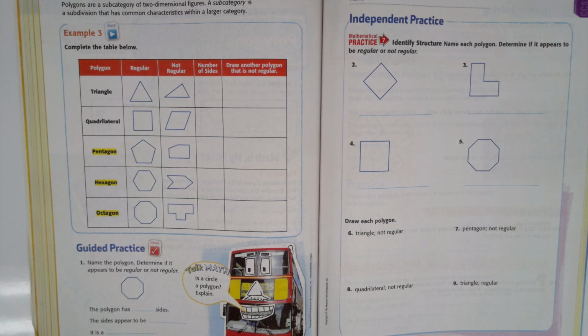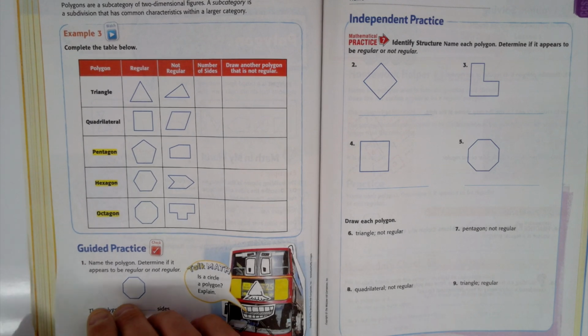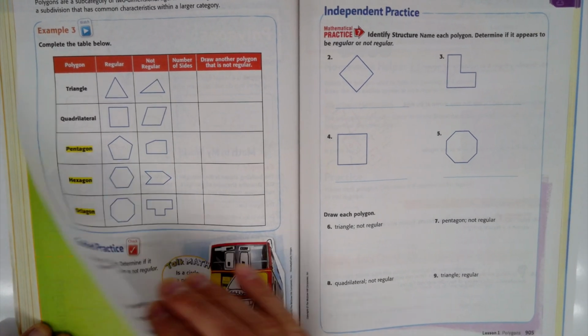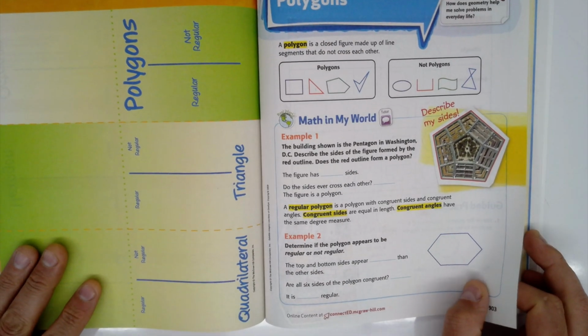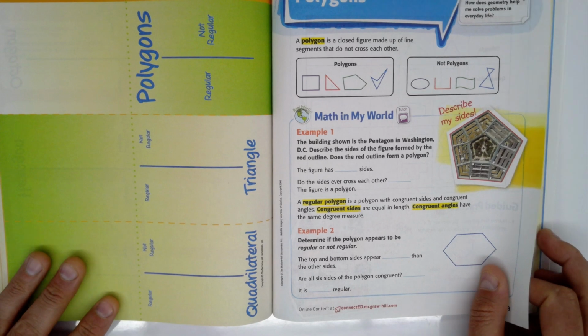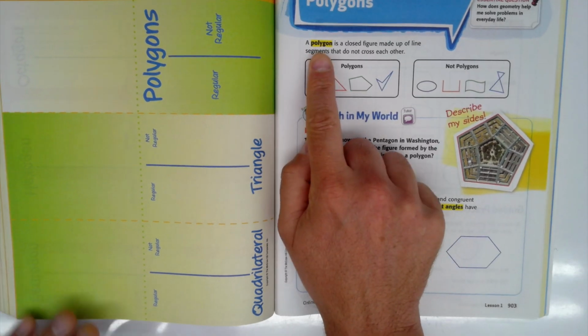All right, we begin the final chapter in the math book, and it's about geometry. So you've done geometry before in previous grades, but this time we're going to focus some more on actual different kinds of shapes. So a polygon, and please understand that vocabulary is important in geometry.